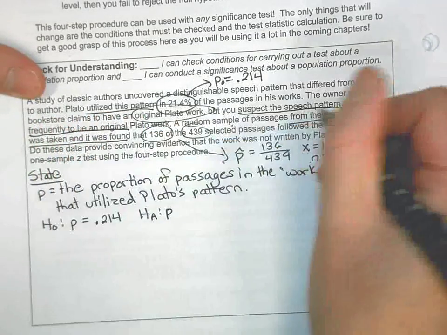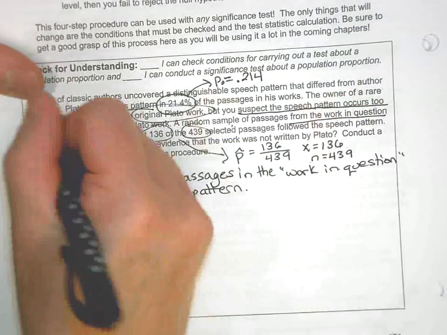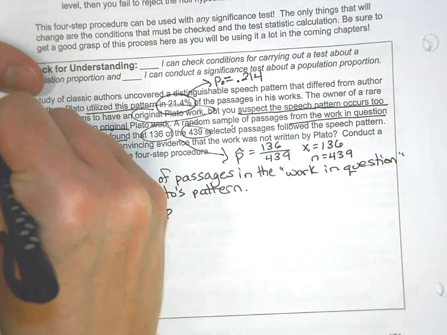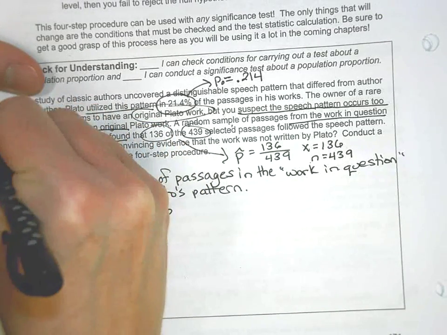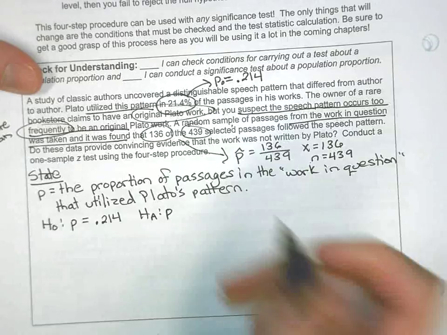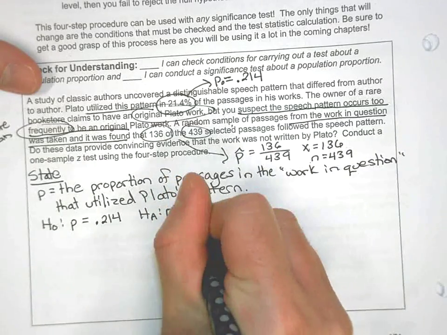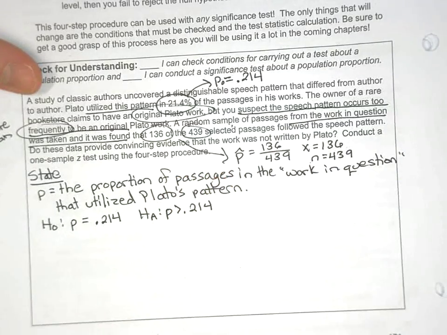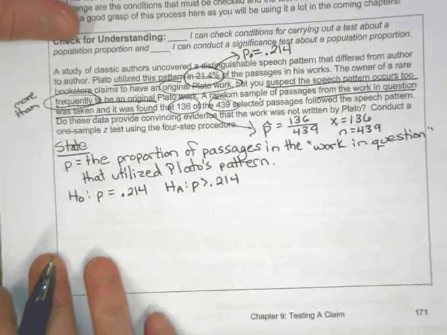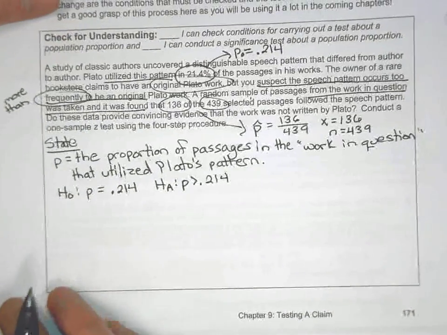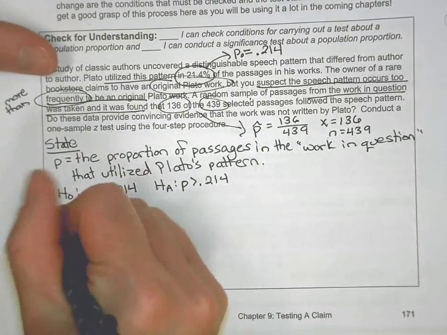Oops, too frequently means more than. Maybe if I went and talked to Miss Grava about this, she would have helped me out with it. I don't know. We'll see. Plan.